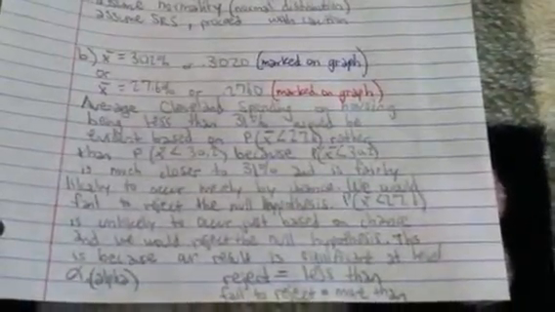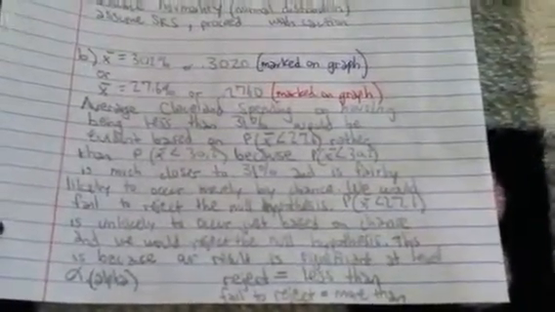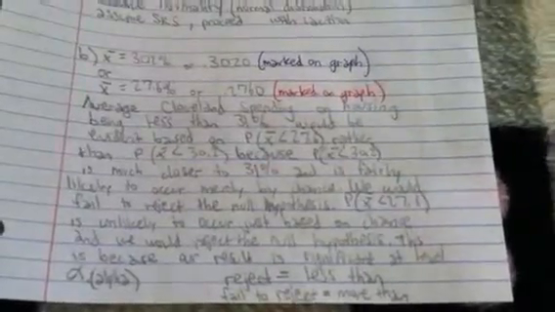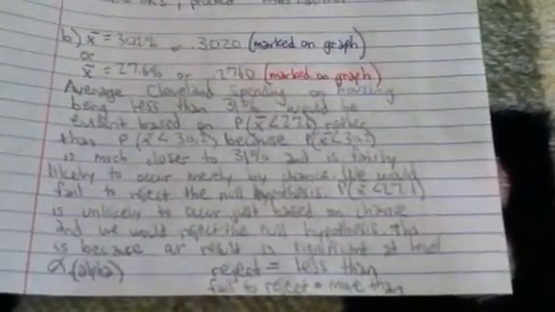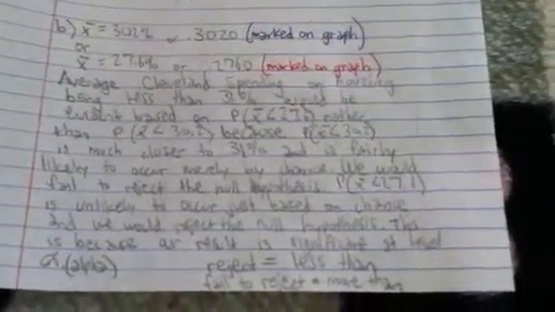27.6 is unlikely to occur just based on chance, and we would reject the null hypothesis. This is because our result is significant at level alpha. In order to reject something, it has to be less than, and failure to reject has to be more than.